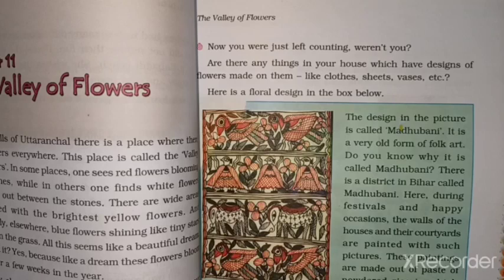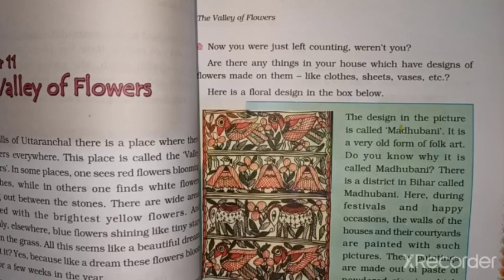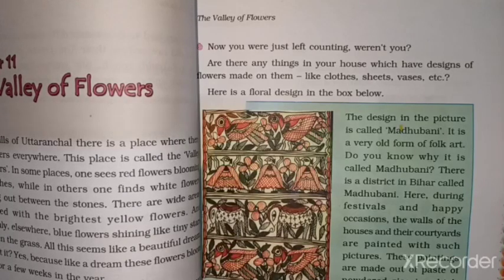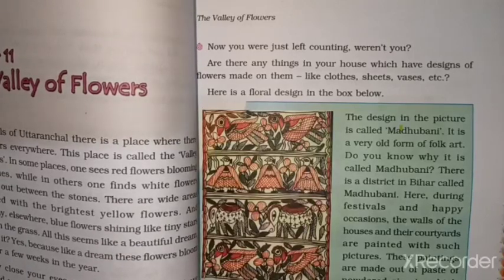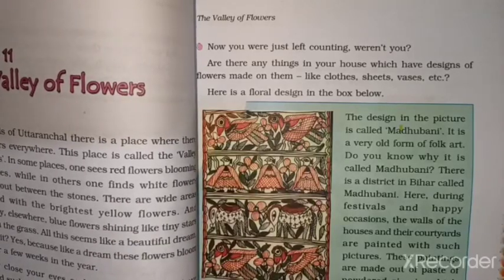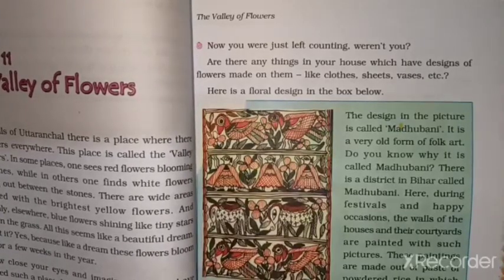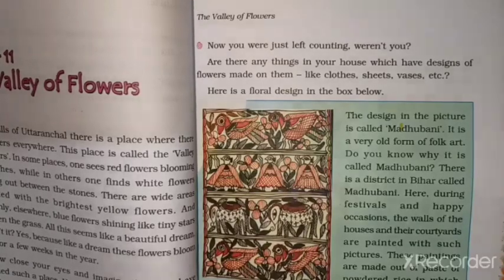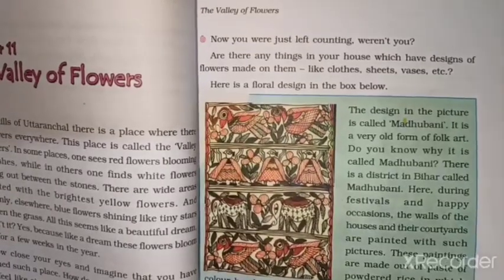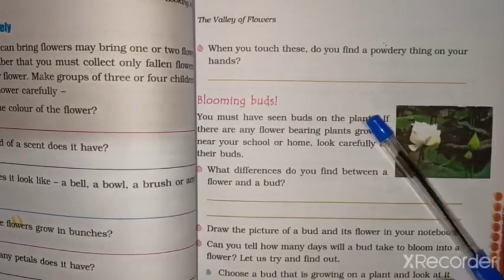Environmental Studies, Looking Around, textbook for class 4. Today we are going to learn chapter number 11, the Valley of Flowers. In the previous video class we studied the beginning part of this chapter, and in today's video class we should start from textbook page number 89.